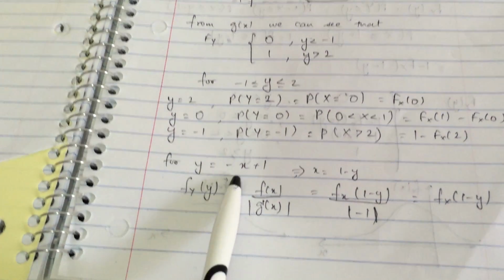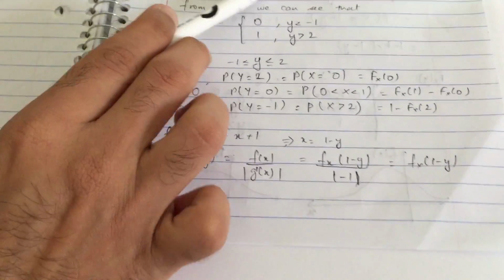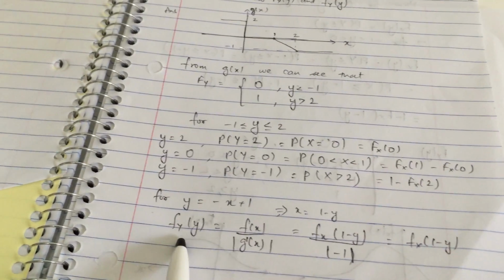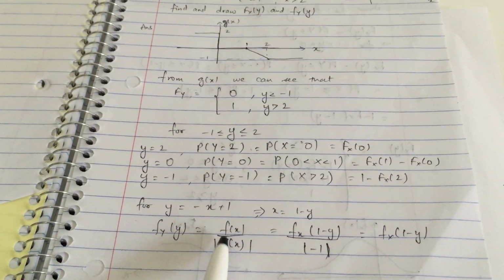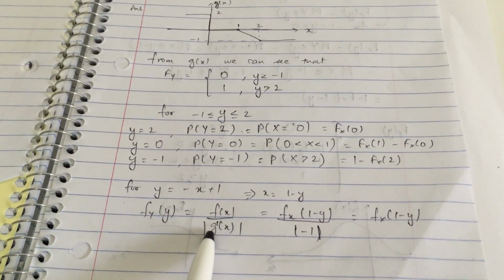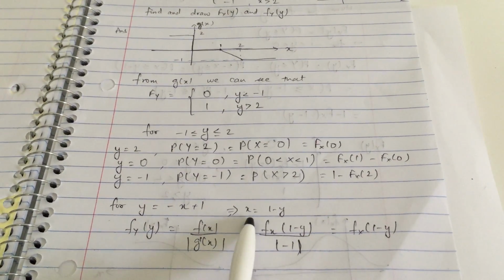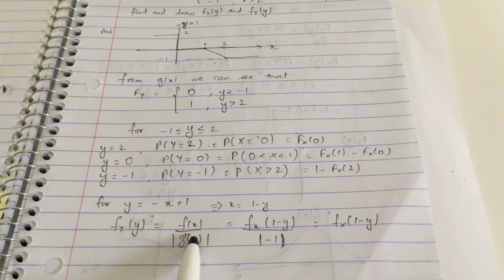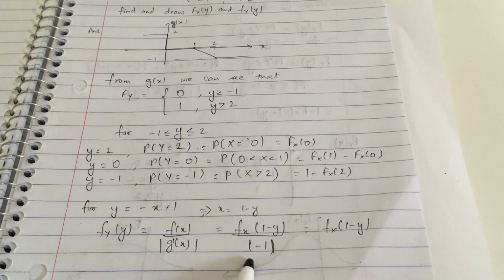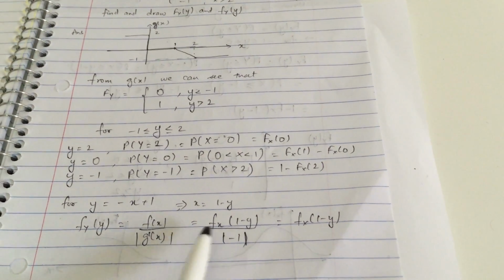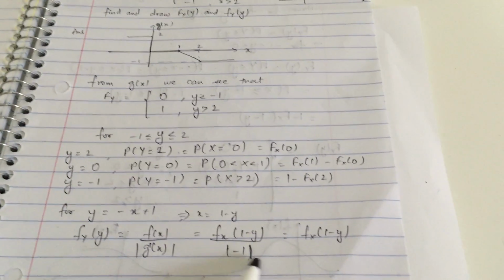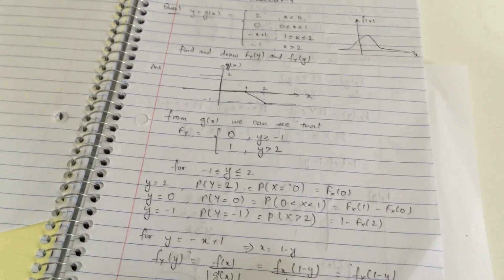Now for y is equal to minus x plus 1, that is this line, we know that fy of y can be found out by the formula fx upon modulus of g dash x. So x equals 1 minus y, so this becomes fx of 1 minus y upon minus 1, and taking modulus of that becomes 1. So fy of y becomes fx of 1 minus y.